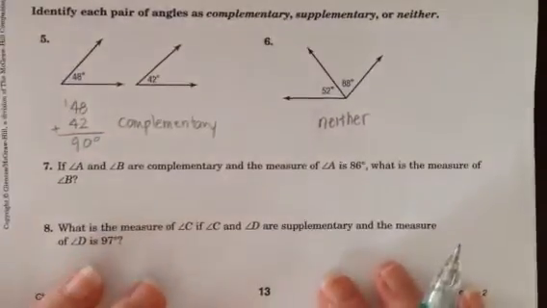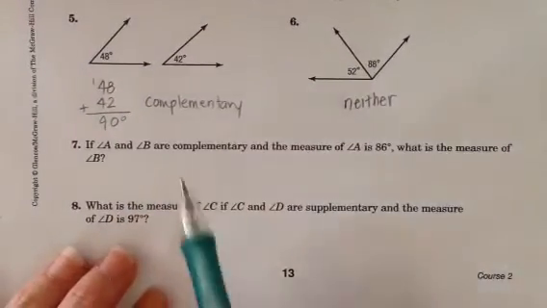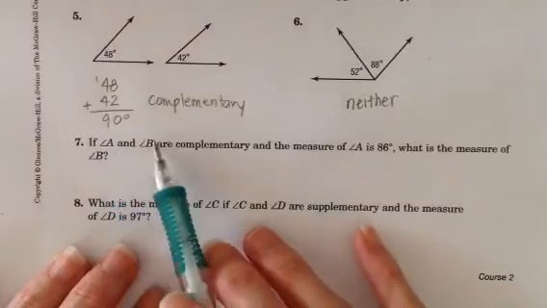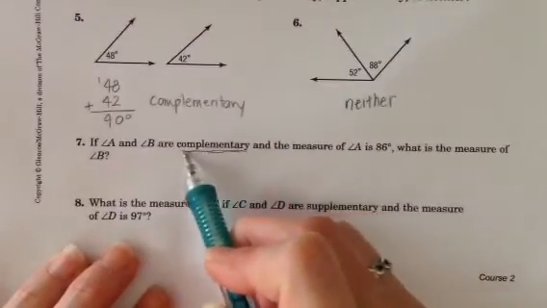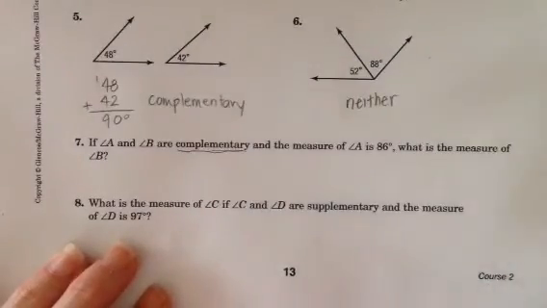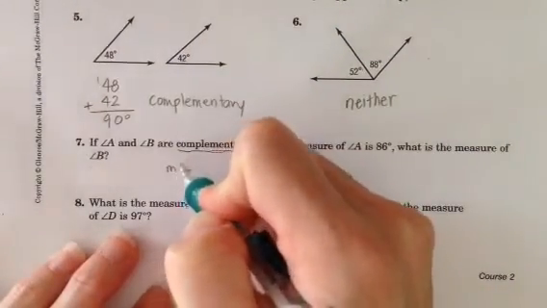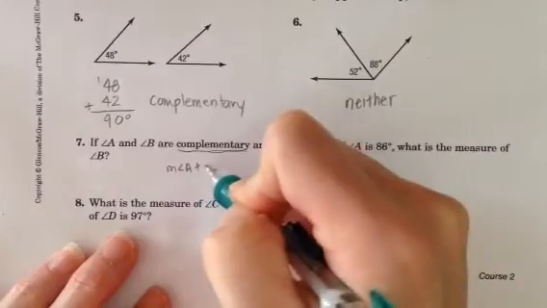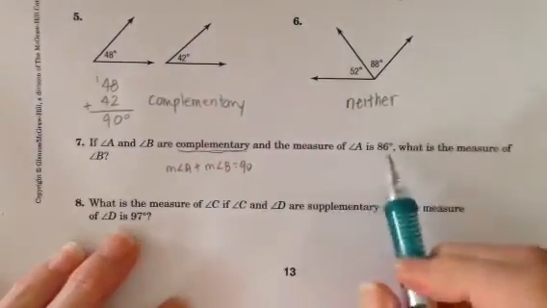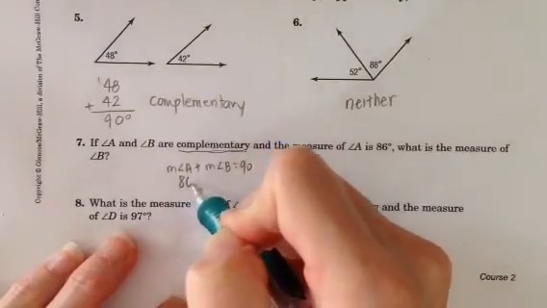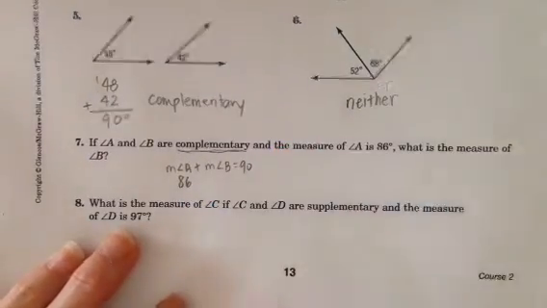All right, here are a couple little word problem type things. So this says if angle A and B are complementary, okay, it's important to notice what word is given to you. Complementary means they have to add up. That means that the measure of angle A plus the measure of angle B is 90 degrees. And if the measure of A is 86, what is the measure of B?